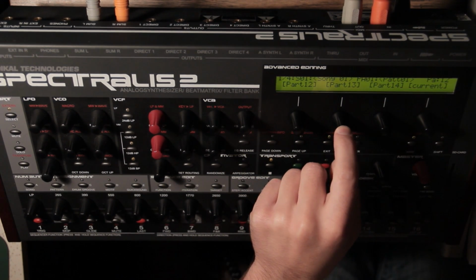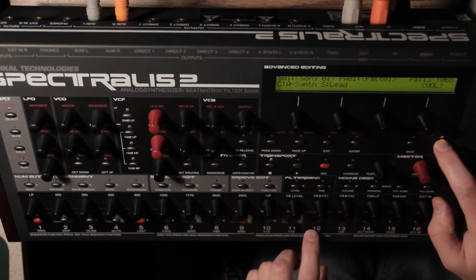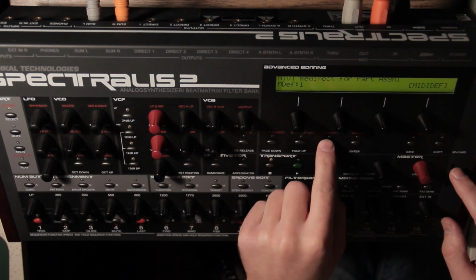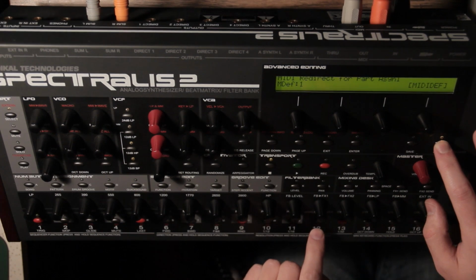So we can go now to part 13, which is trigger group 2. And we can hold shift and then hit analog synth. And that didn't work that time.